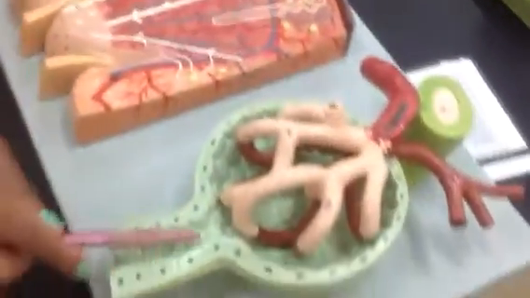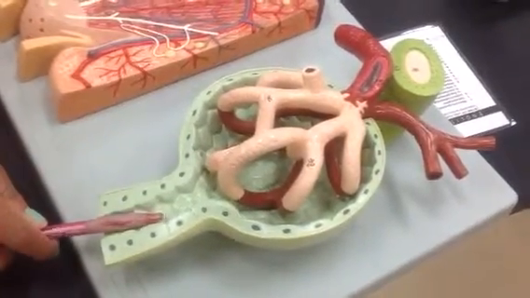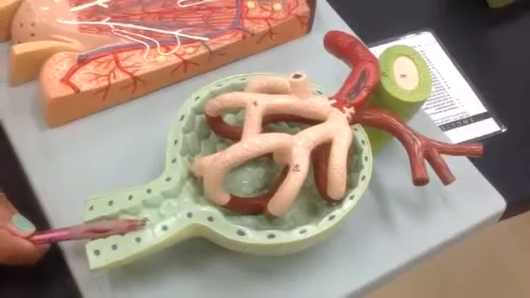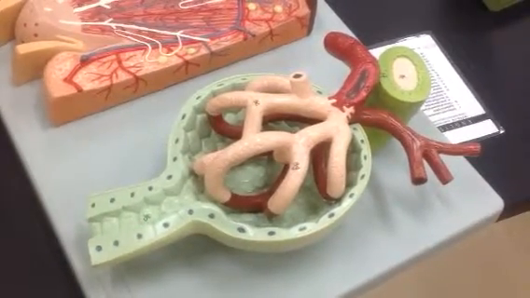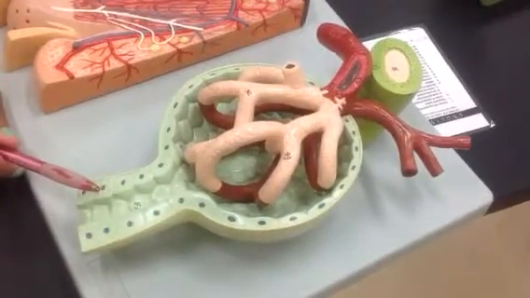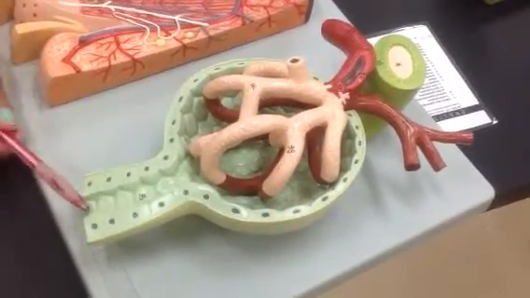So this represents the primary, oh gosh, what's the word that I'm looking for? I just drew a blank. Proximal. Thank you. Proximal convoluted tubule. I'm like, primary. Okay, proximal convoluted tubule.